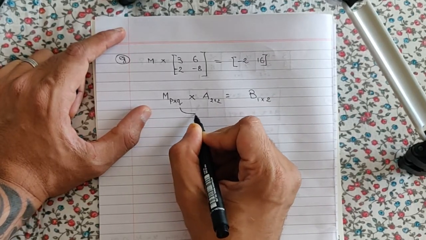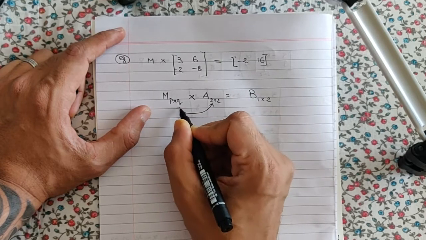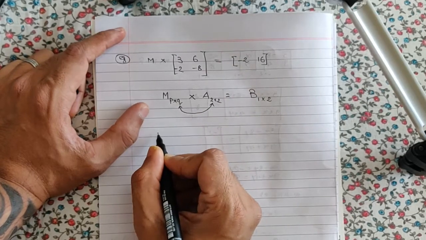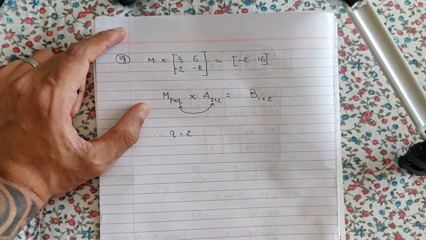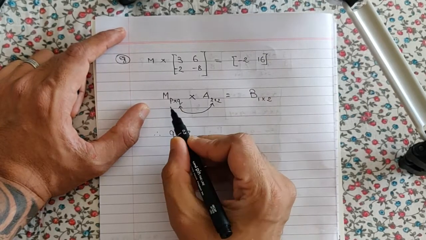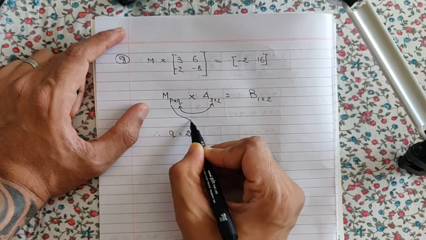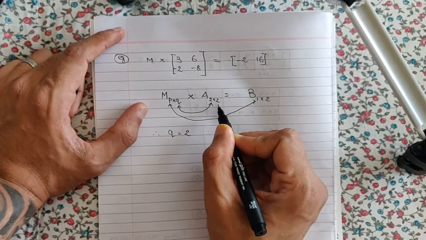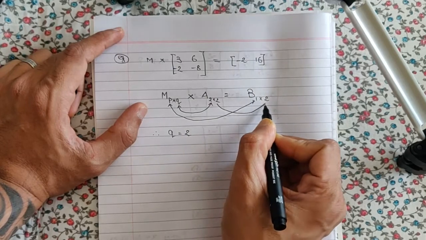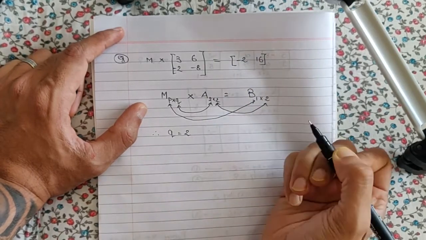So if you see over here, if this multiplication is possible, the compatibility can only be achieved if the number of columns over here is equal to the number of rows. So we know that Q is equal to 2. Also, the number of rows becomes the number of rows in the answer, and the number of columns becomes the number of columns in the answer, right?